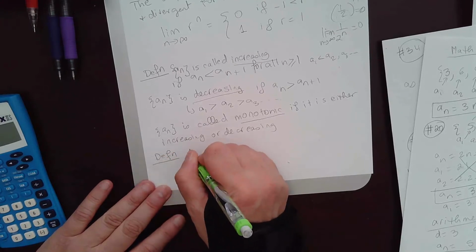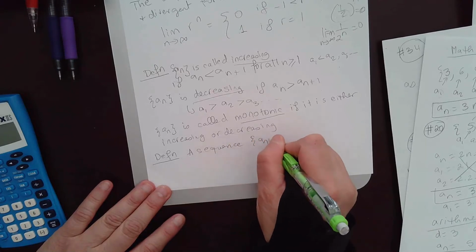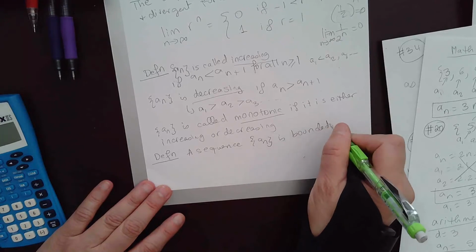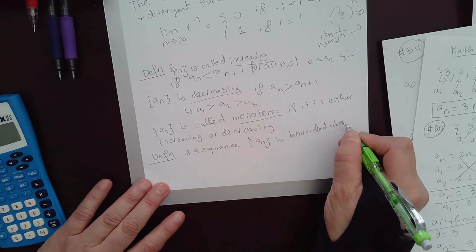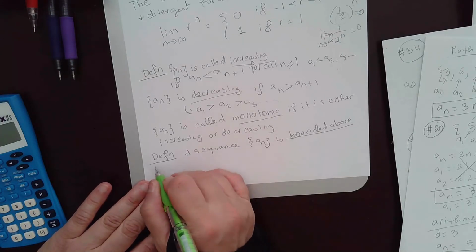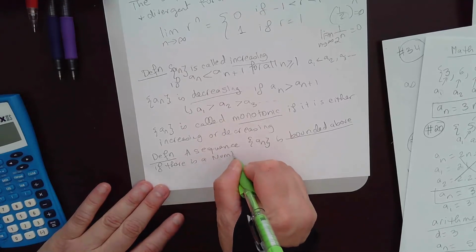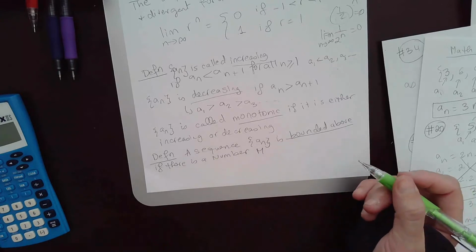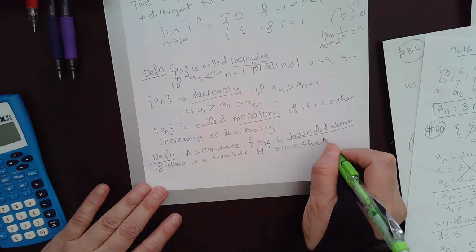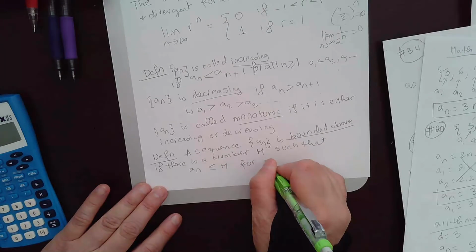A sequence an is bounded above if there is a number M such that an is less than or equal to M for all n greater or equal to 1.